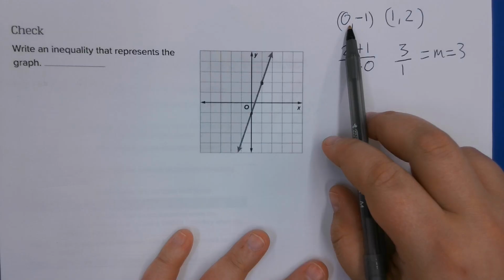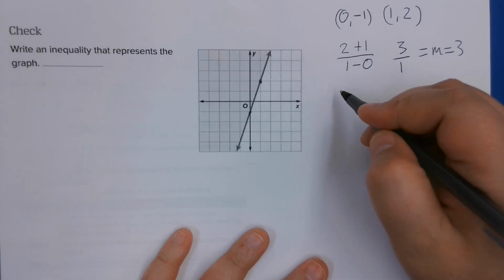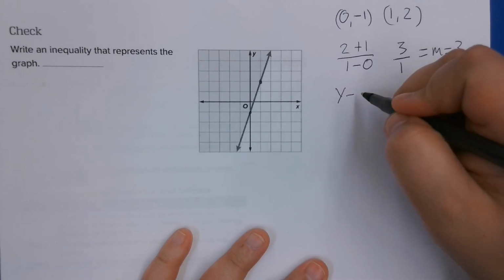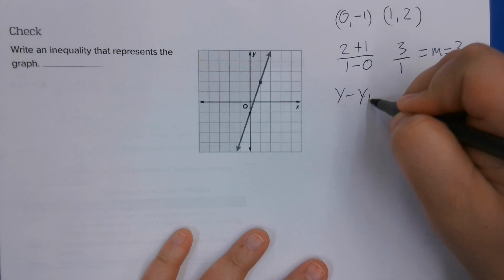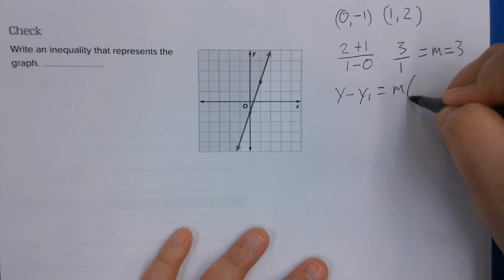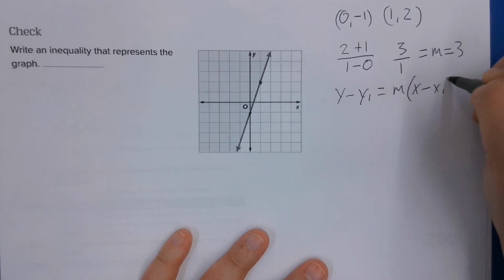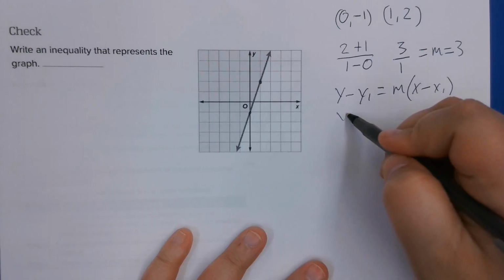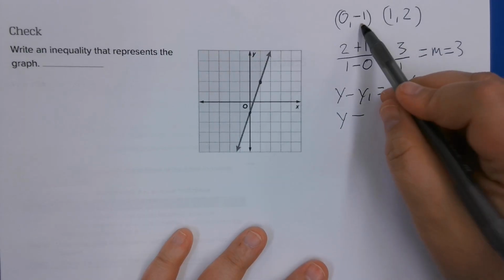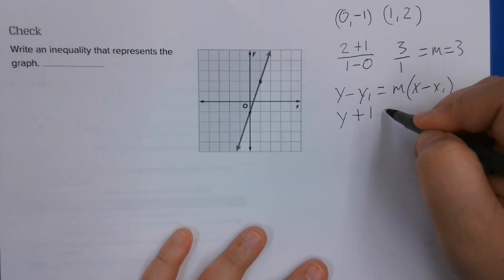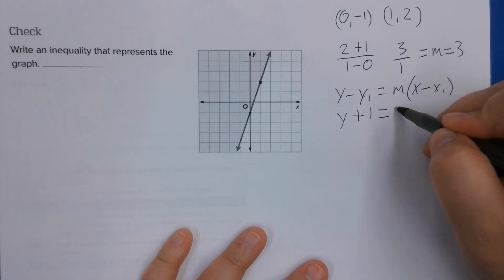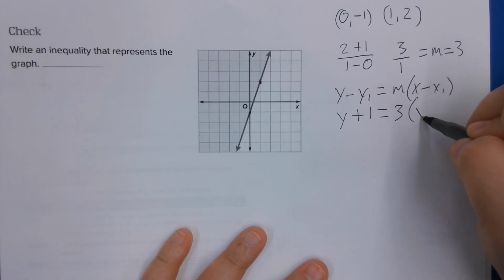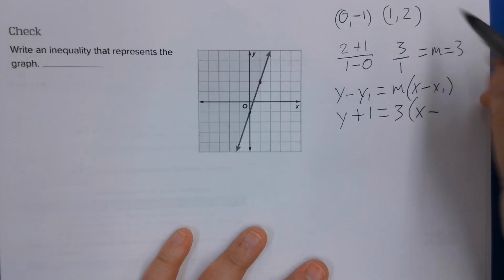I'm going to use my first point, and I'm going to plug it into point slope form. y minus y1 equals m times x minus x1. Let's go y minus y1 is negative 1, so plus 1 equals my slope is 3 times x minus x1 is 0.